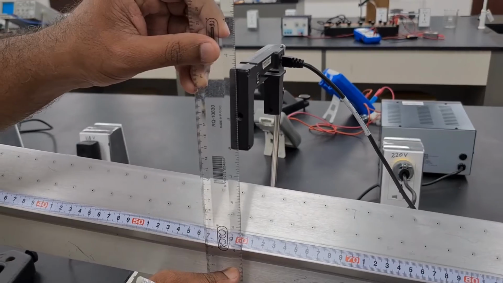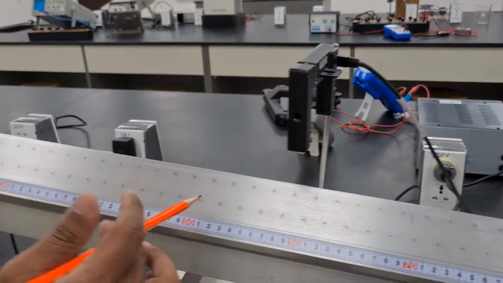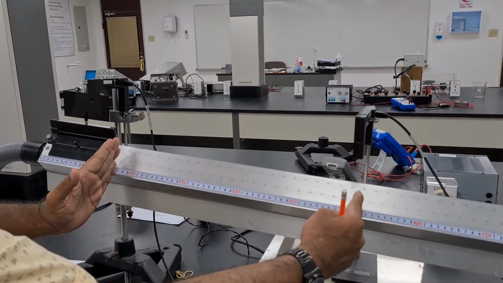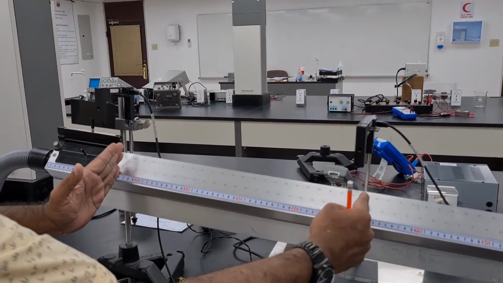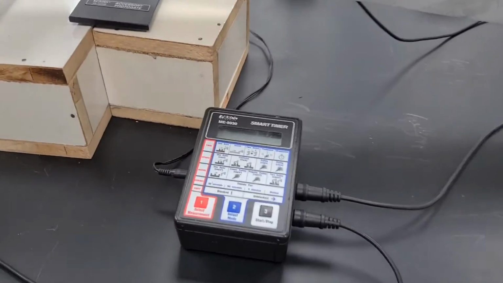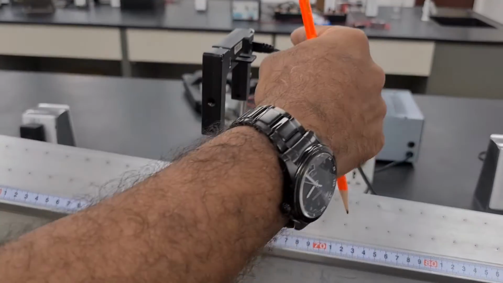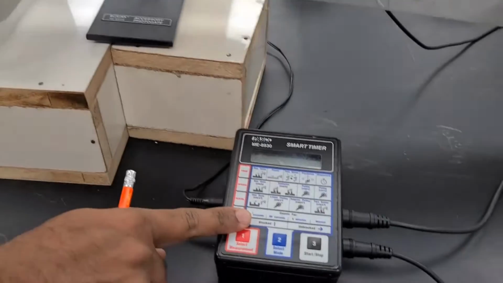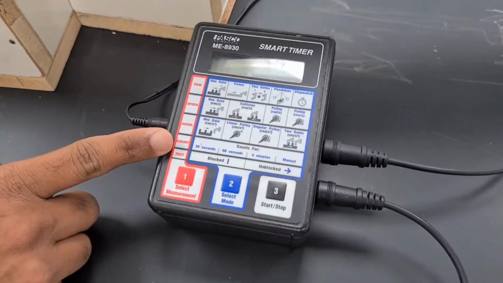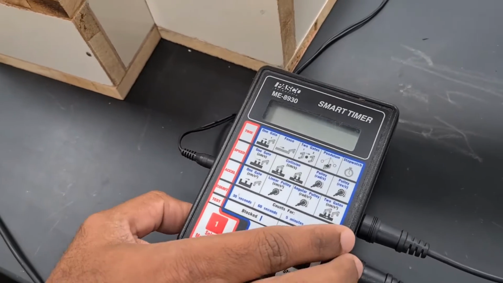Clear? So it's exactly 60. Now we have some distance. Distance or displacement, x2 minus x1. So again we have to use the photo gate, because two photo gates are connected to the timer. So again you have to give the program. What program? First you have to turn on.